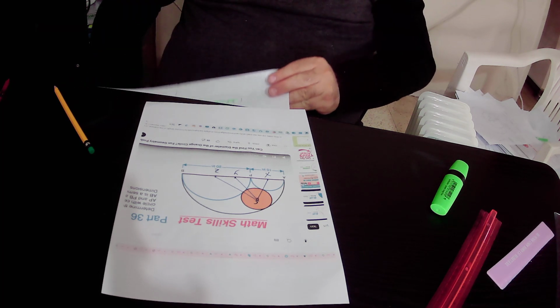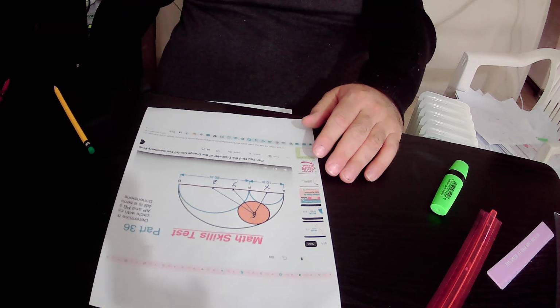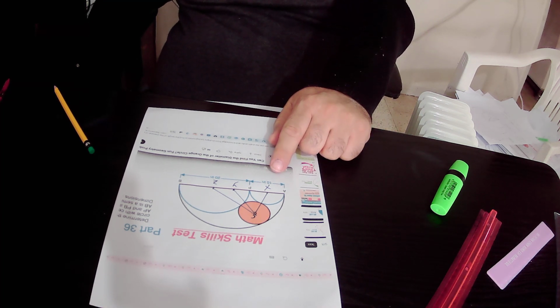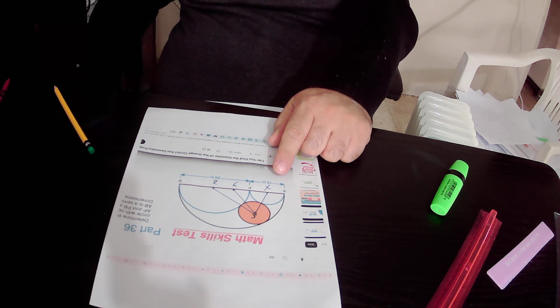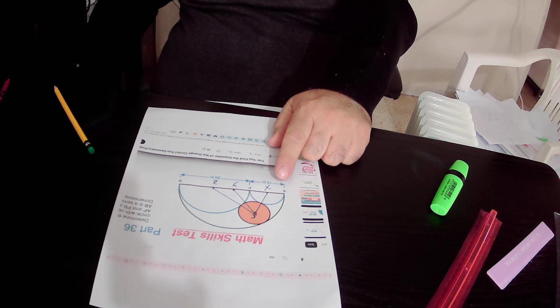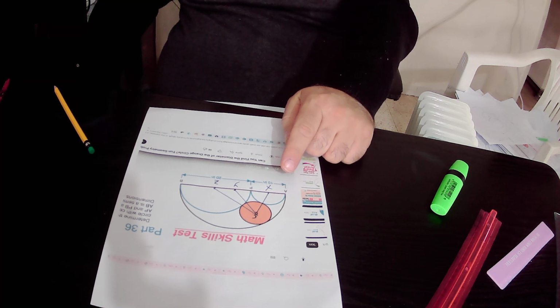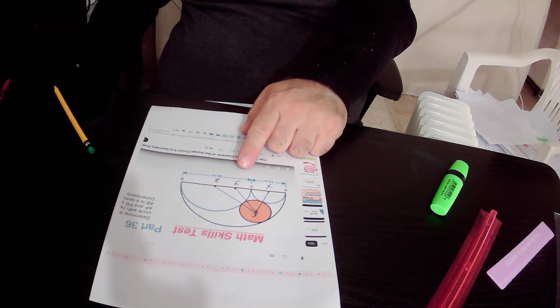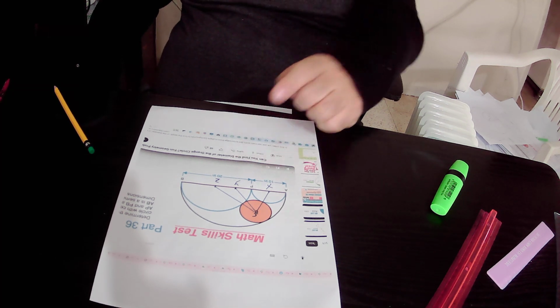Likewise, we calculated the value of line segment XY. X is the center of the smallest semicircle with radius 5. Y is the center of the biggest semicircle with radius 15.